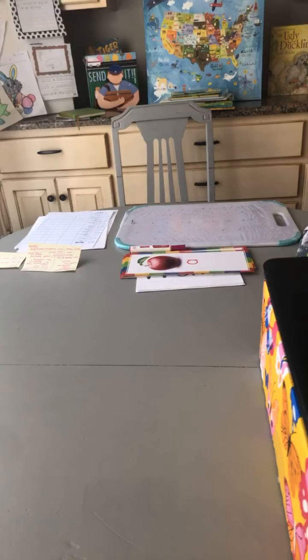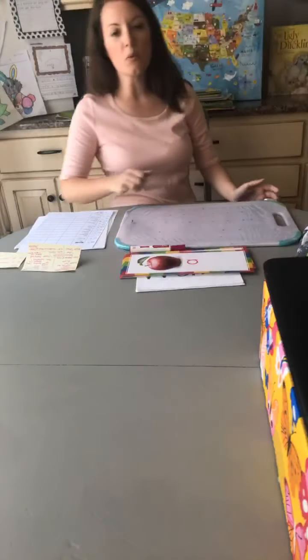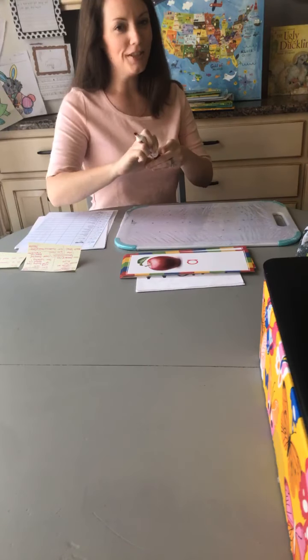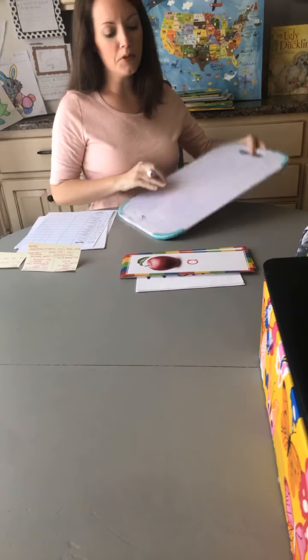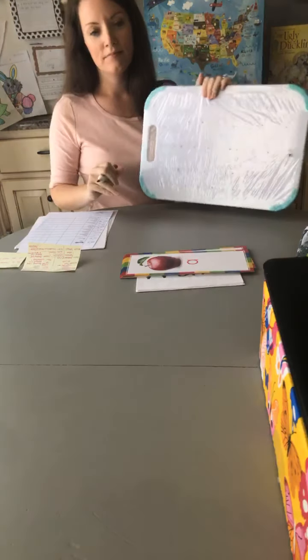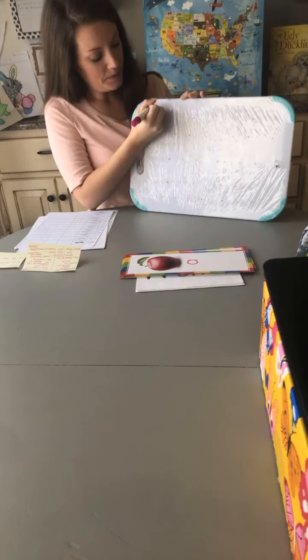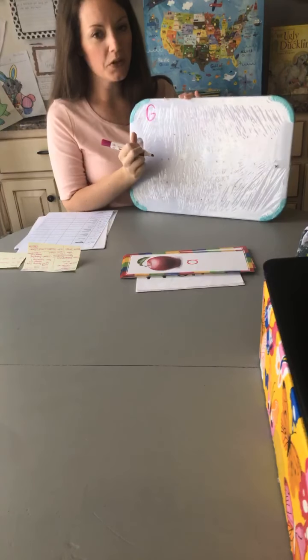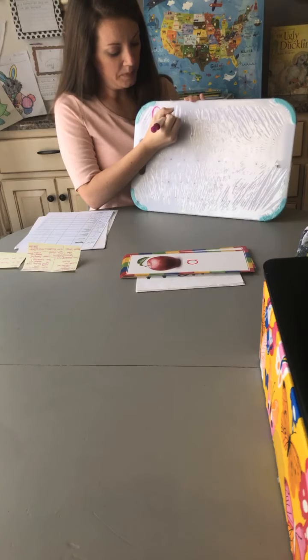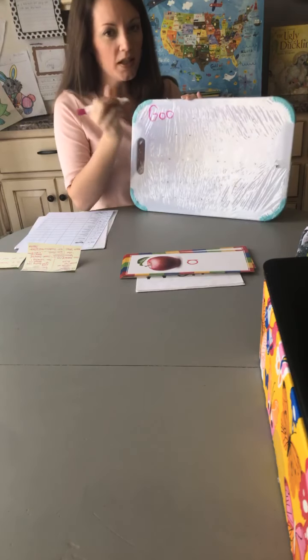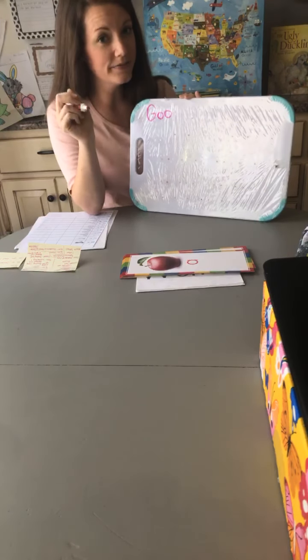We're going to start like we always do. Tell me, what do we always start with? A G, that's right. Is the G uppercase or lowercase? It's uppercase. What 2 letters go together to spell 2 O's? Good. What letter is that?